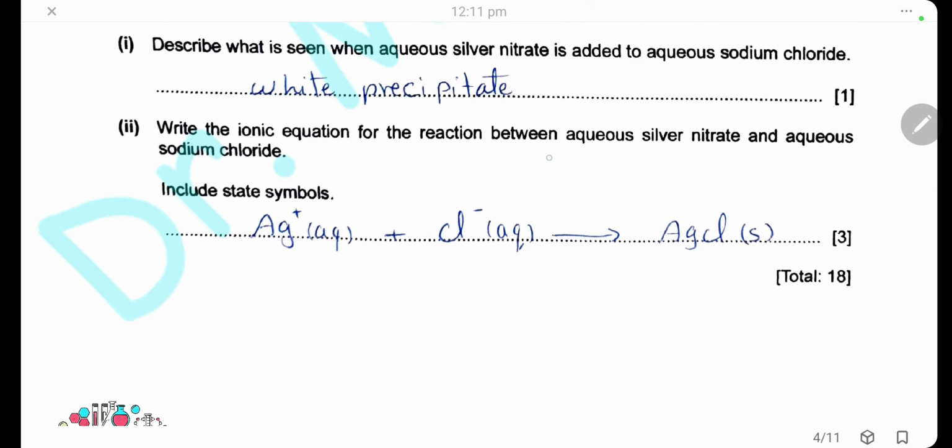Write the ionic equation for the reaction between aqueous silver nitrate and aqueous sodium chloride. We have silver nitrate and sodium chloride, so the ionic equation will be between the silver ions and chloride ions. We have the silver ion with a +1 charge and the chloride ion with a 1 negative charge to form the white precipitate silver chloride. Here the equation is for 3 marks.